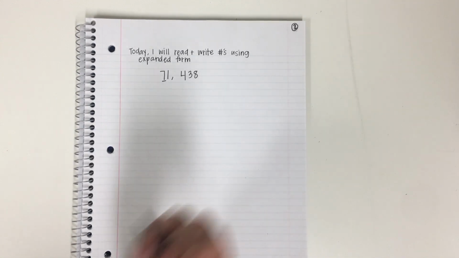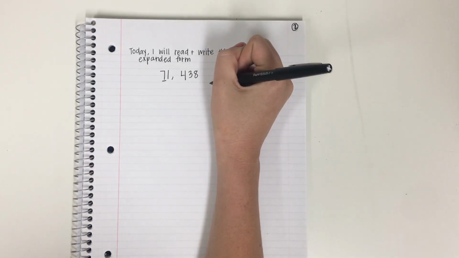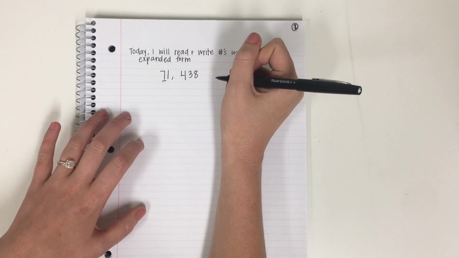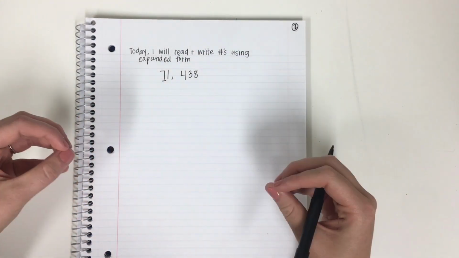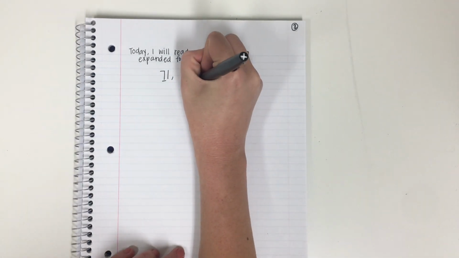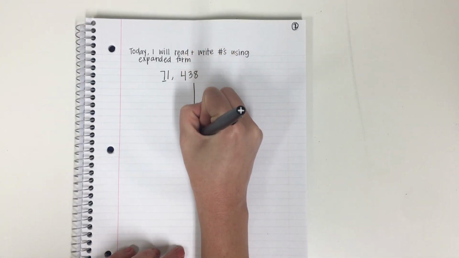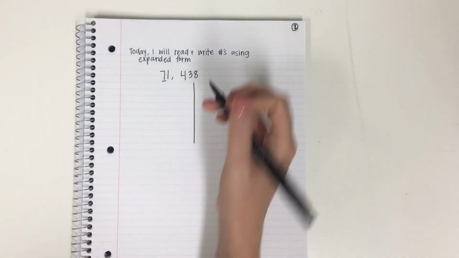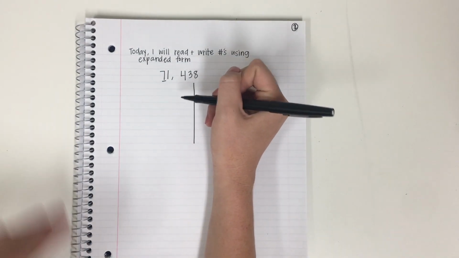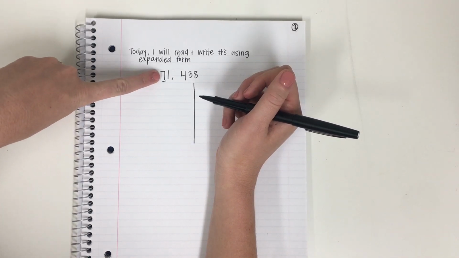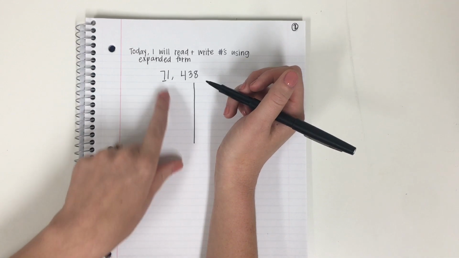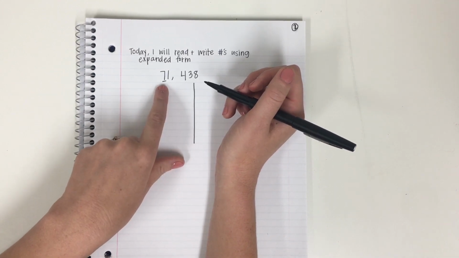So what expanded form is, essentially you're breaking it apart and taking down each value and expanding it. There are two different ways you could write it, whichever way will help you. The first way is where you go across the paper. You look at the largest digit, which is in the 10,000s place, so it's my 70,000.